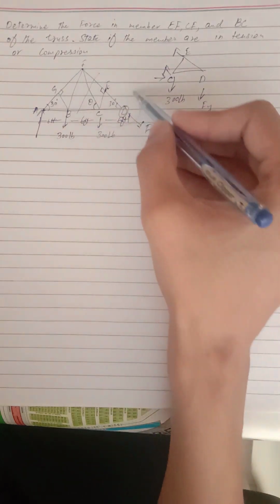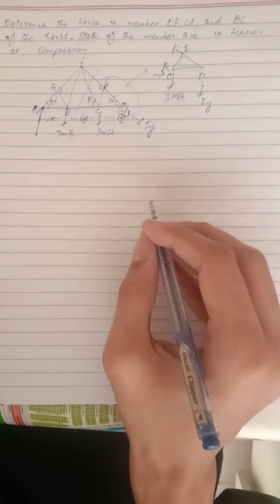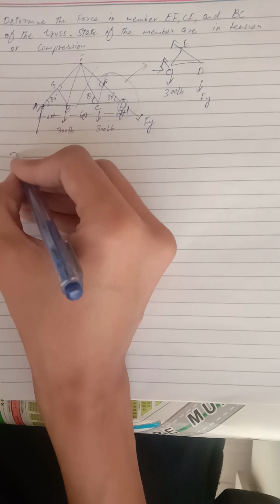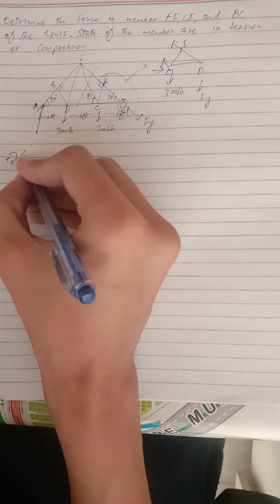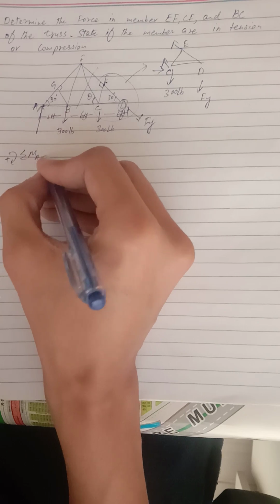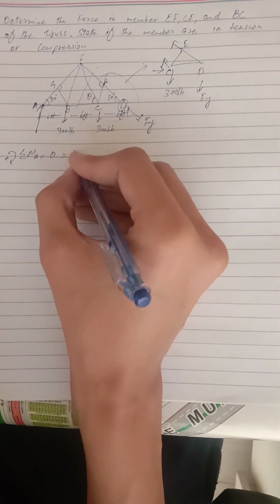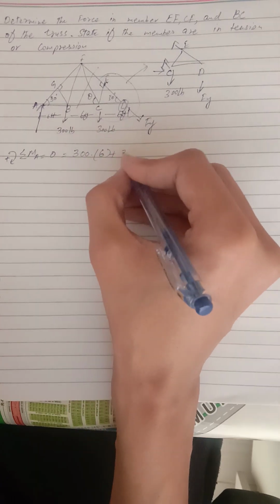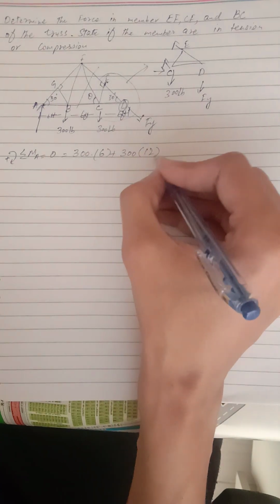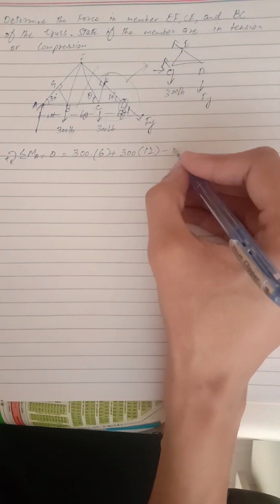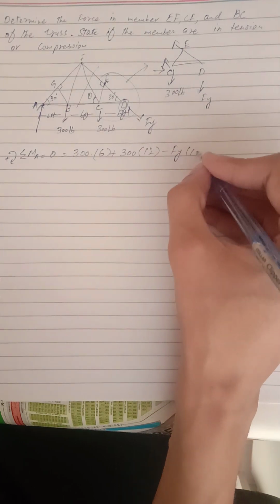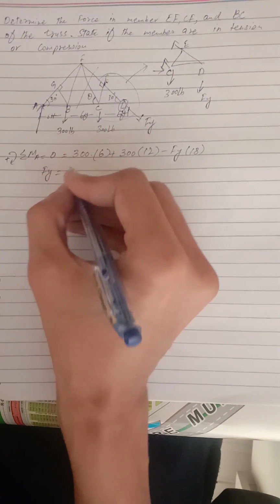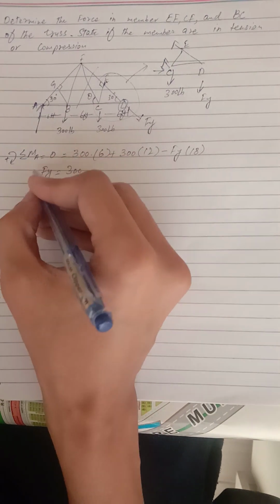The first thing we need to do is find Fy. To find Fy, you do the sum of the moments at A. If you assume that clockwise is positive, the sum of the moments at A is equal to 0, which is the moment that this 300 pound is creating. So it's 300 pounds times 6 plus this 300 pounds times 12, minus, because this one's going counterclockwise, Fy times 18. If you solve for Fy, you get that Fy is equal to 300 also. Nice neat number. So this is 300.